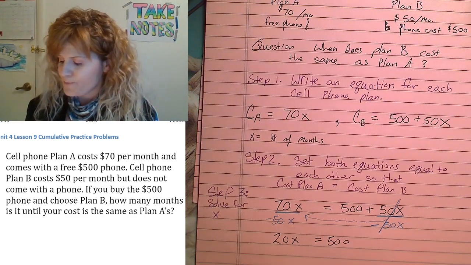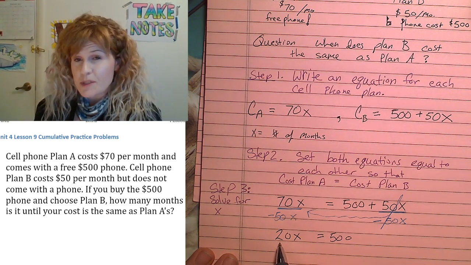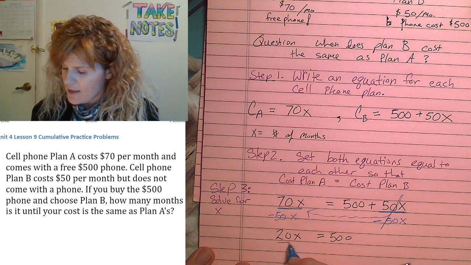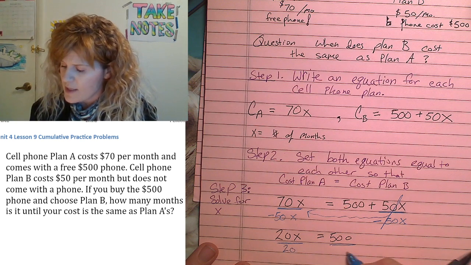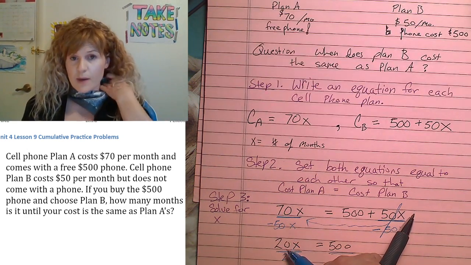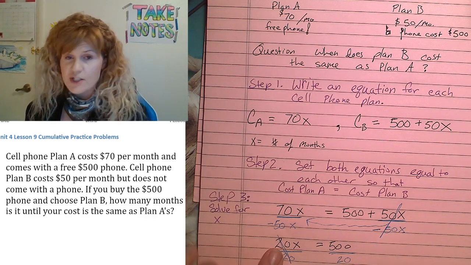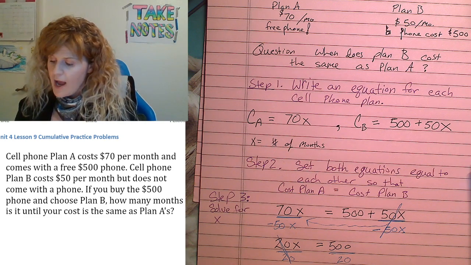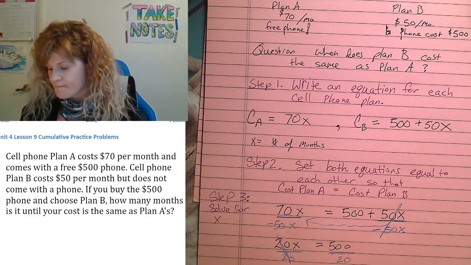That's what I want. Okay, when x is then being multiplied by something, you can solve it by dividing. So I'm going to divide both sides of the equation by 20. And then 20 divided by 20 is equal to 1. So on the left side of the equation, I just get x. And on the right-hand side of the equation, I get 500 divided by 20.